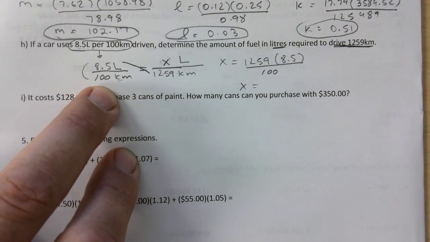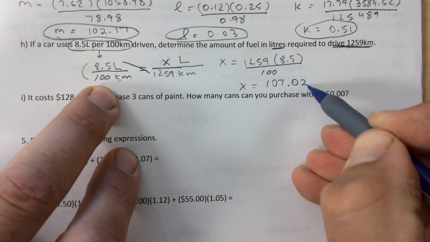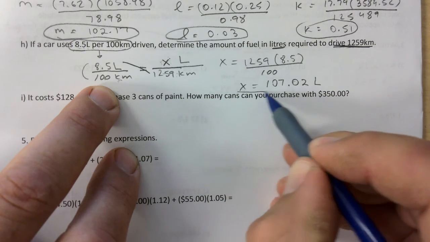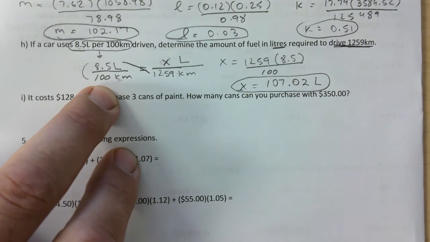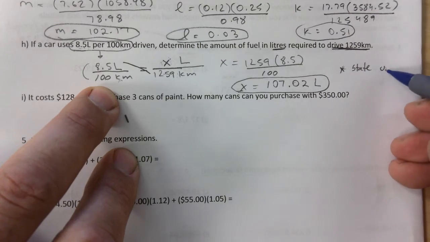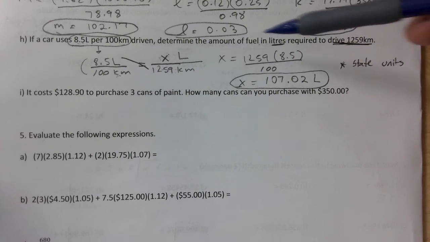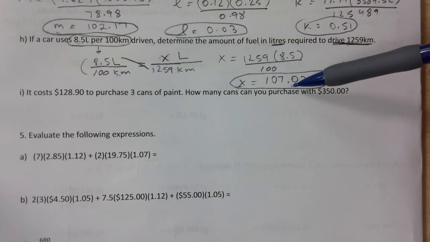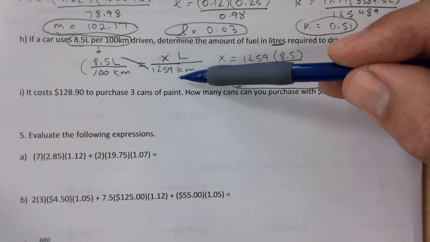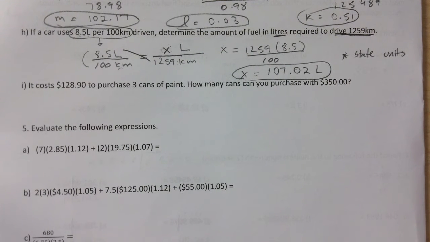So you run that through, and you get 107.02. And what are we in? We are in liters. Okay, that's what we expect to get. So the added layer here is to set it up correctly and to make sure you state units, right? State units. This question could have easily been flipped, okay? It could have said, if you used 107 liters, how far did you drive? Then you would have put the liters that you're given up here and found the distance, right? So just so you know, this can be stated in every way possible, right?